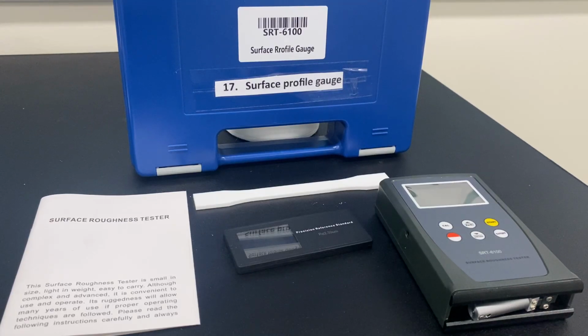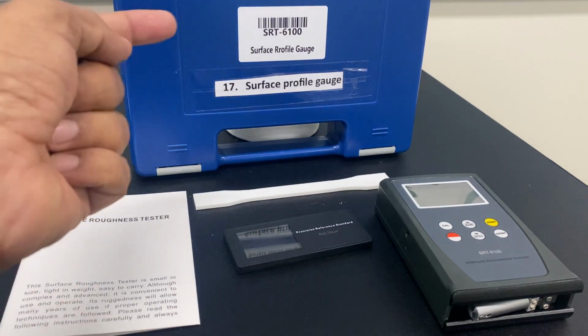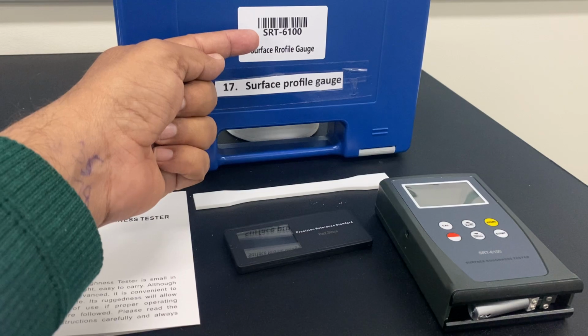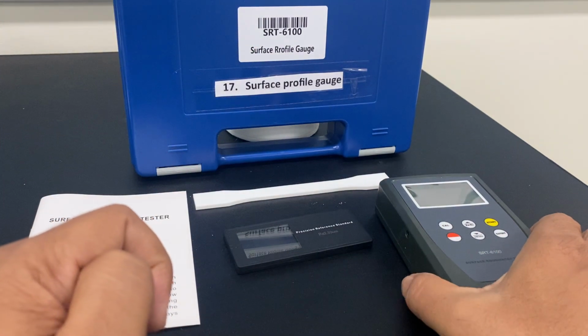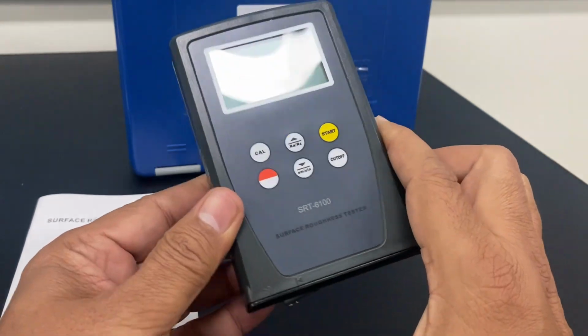Hello everyone. In this short video, we'll see how to use a surface profile gauge. This is also called a surface roughness tester, and the model that we'll be using is SRT6100. So this is the main instrument. Let's see the different parts of this instrument.